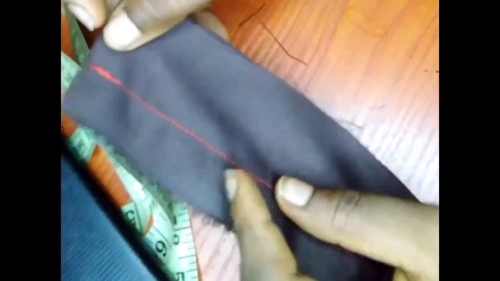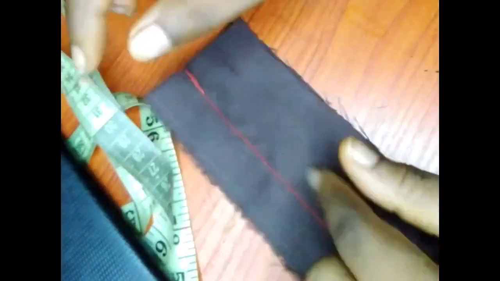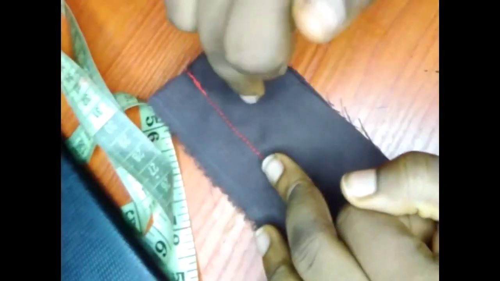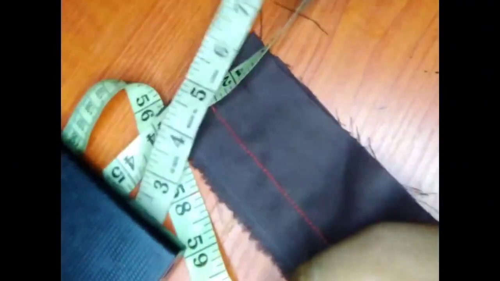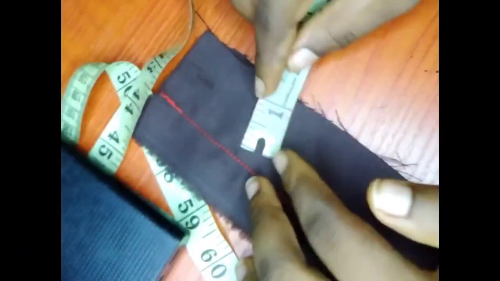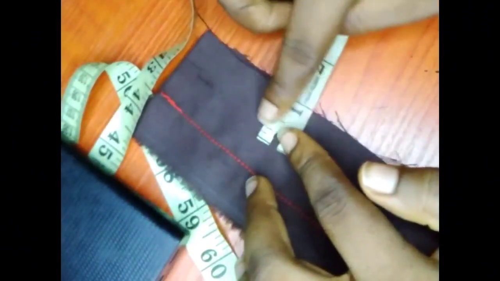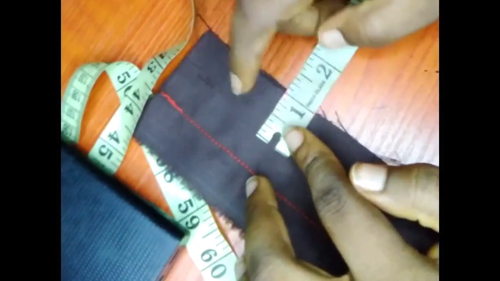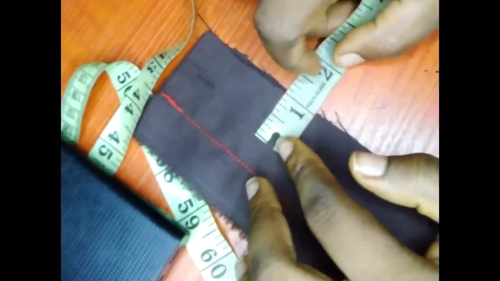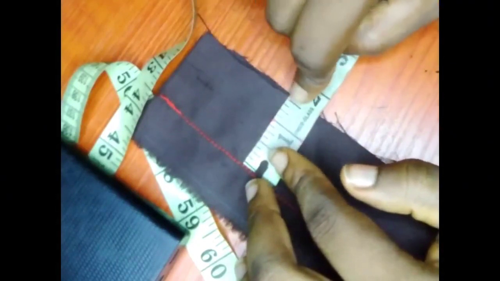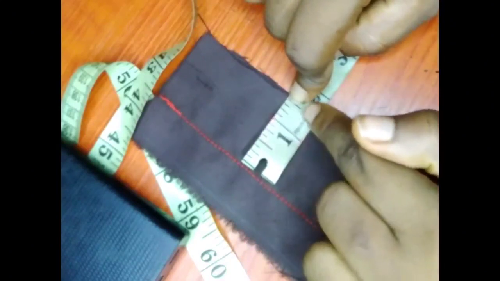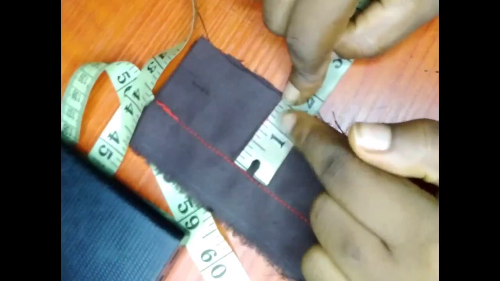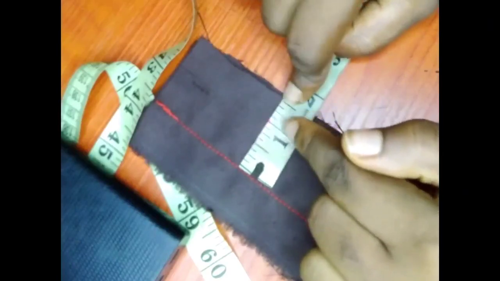Another word that you might come across is ease allowance. When you hear ease allowance, it simply means adding more inches to your normal body measurement. For instance, let's say that your measurement for your cloth is 1 inch, but you want to have more ease in it, you will now make it 1.5 inches. So this extra 1/2 inch added to it is what you call an ease allowance.